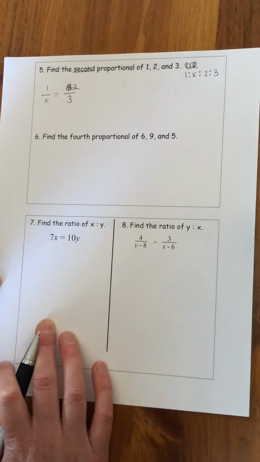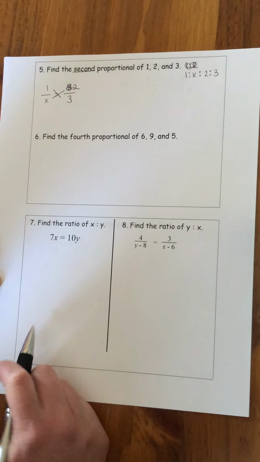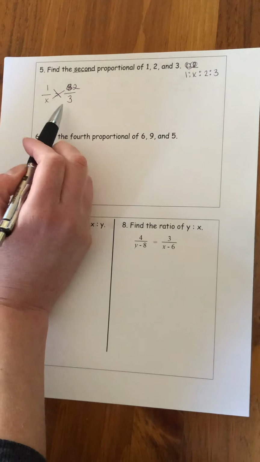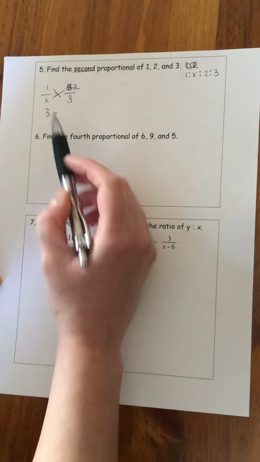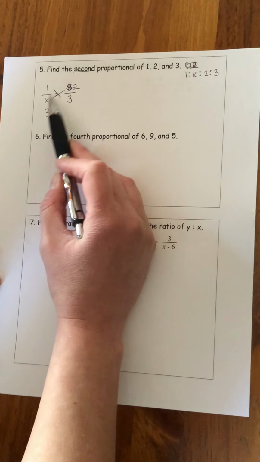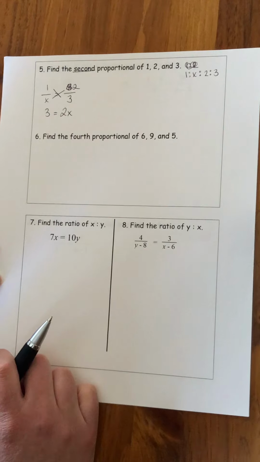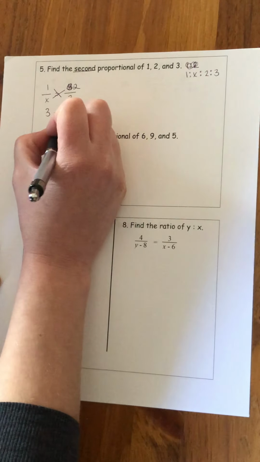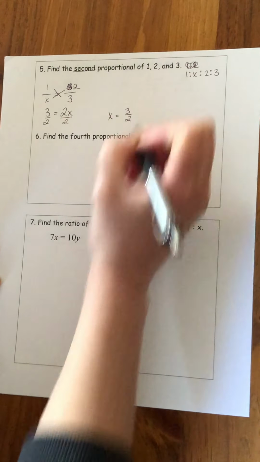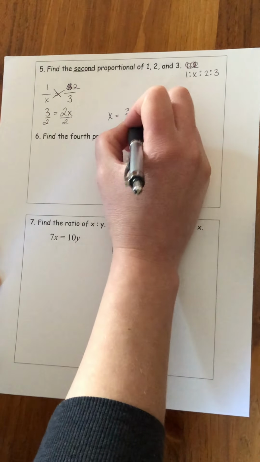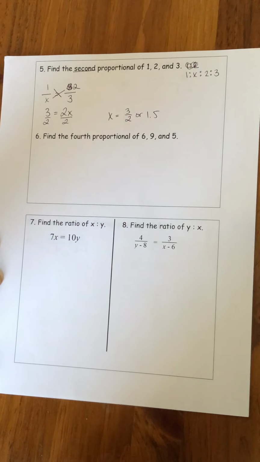So here's our proportion. And in order to find the value of x, we're going to cross multiply. The first cross product, 1 times 3, is going to give me 3. And that's going to be equal to the second cross product, x times 2, or 2x. Then we're going to solve this for x, so we'd have to divide by 2. So x would be equal to 3 halves, or 1.5 if you want to write it as a decimal.